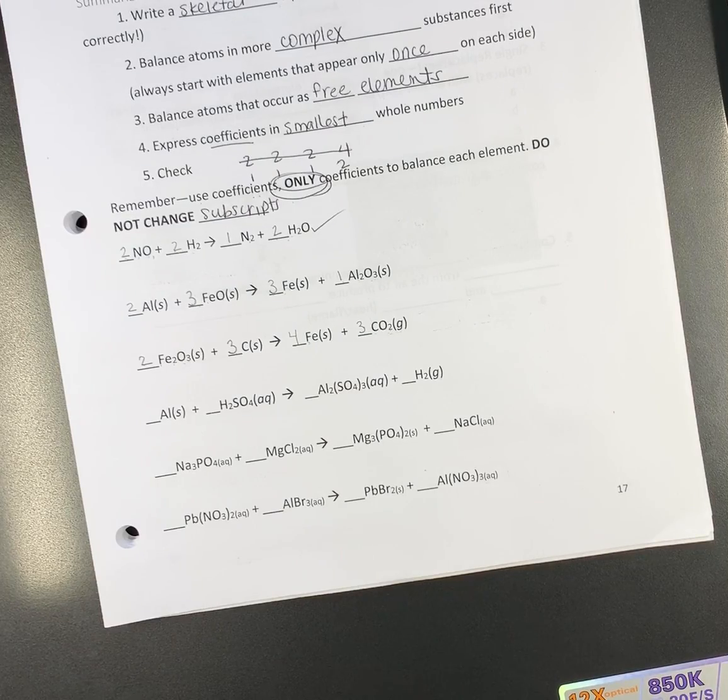Now, when you get to equations that have polyatomic ions, you can balance the equation by the elements, but I like to treat the polyatomic ion as a single unit. So this is how my brain works.